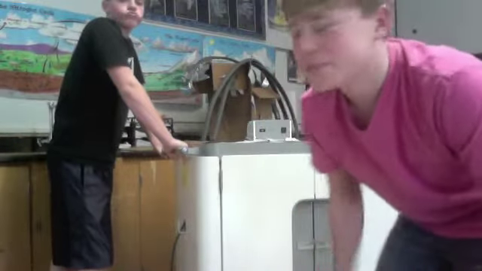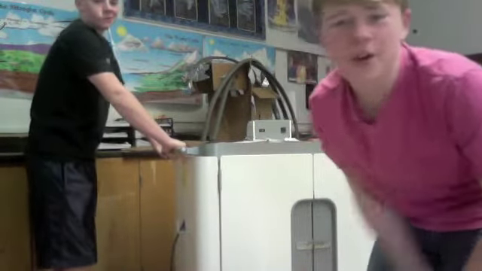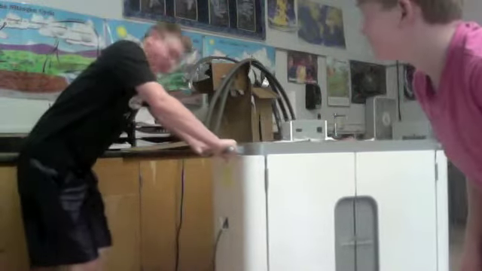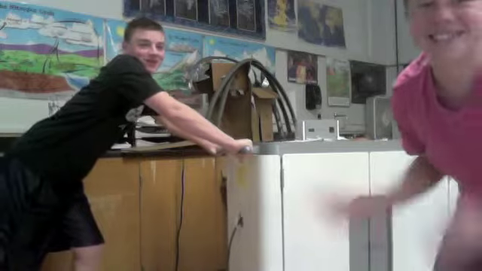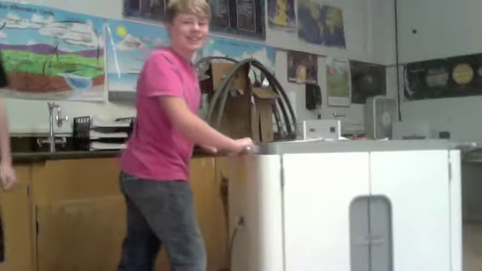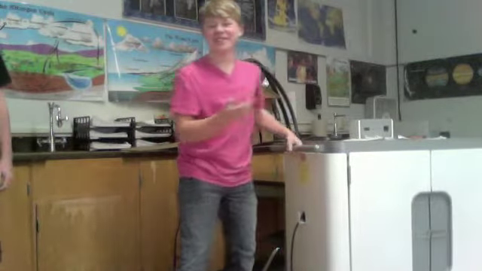Okay, an example of Newton's second law would be Derek here, baby Derek, trying to push this computer cart, and he struggles. See, he's struggling, and once I push it, it's very easy. It's very, very easy. And yeah, that's pretty much an example of Newton's second law.